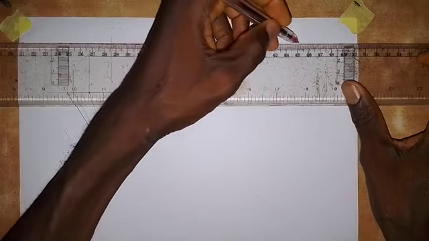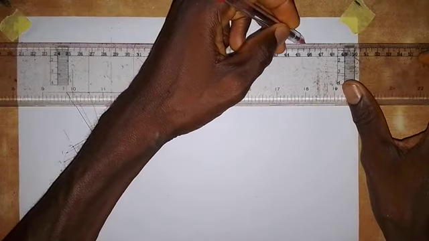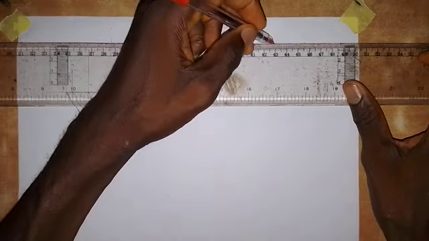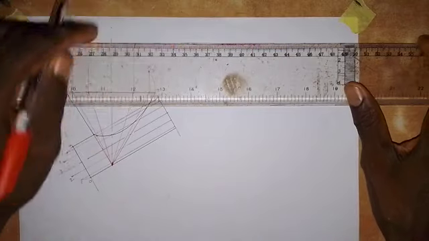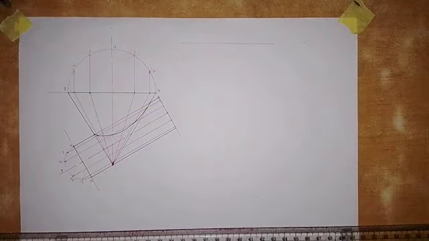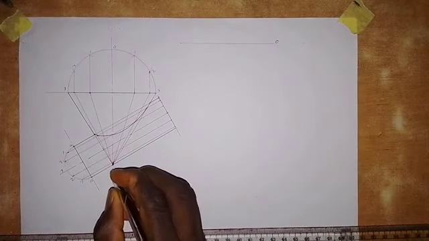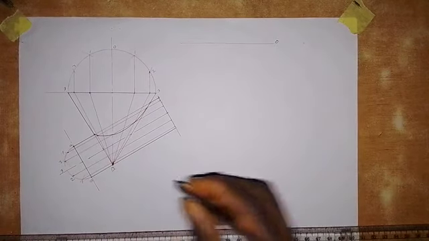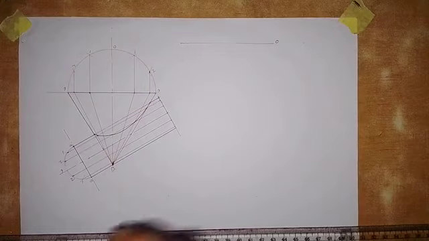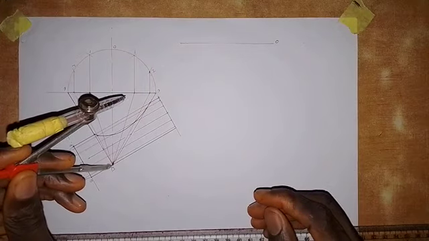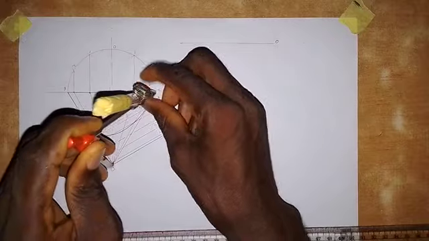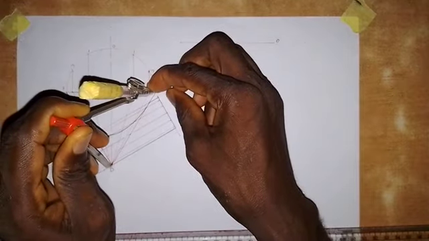So all I need to do is to draw a horizontal line here. Let's say this point here is point O, and also this point is point O here. Then I take my compass and take the distance from this point O to this point 3 here.